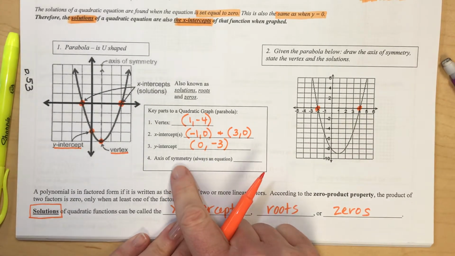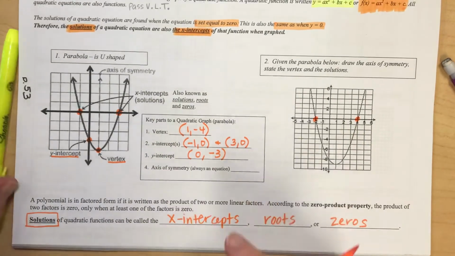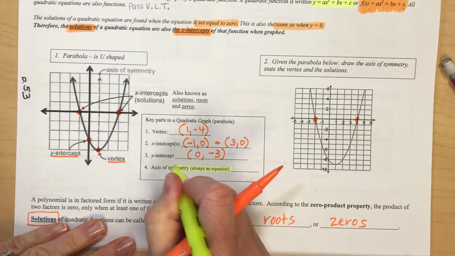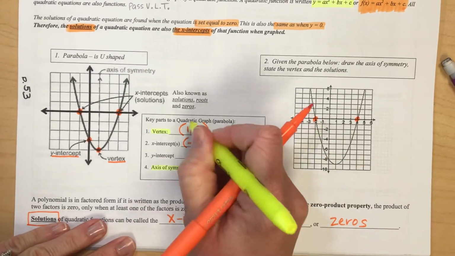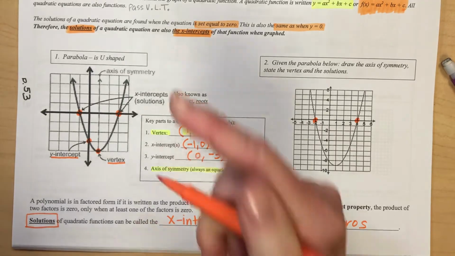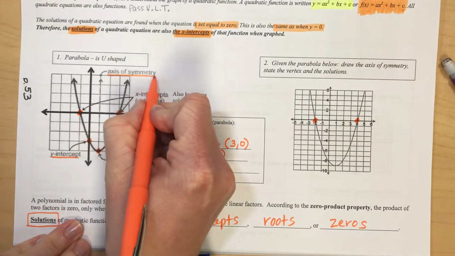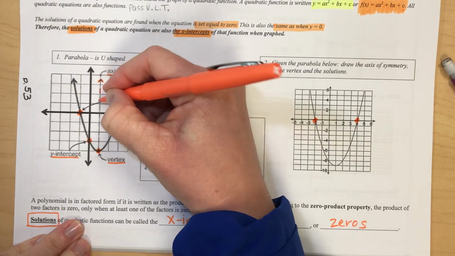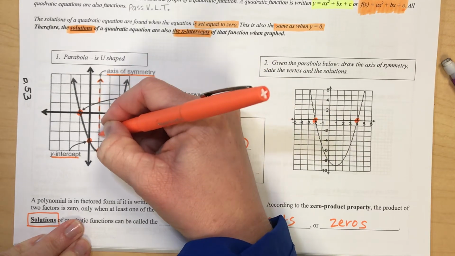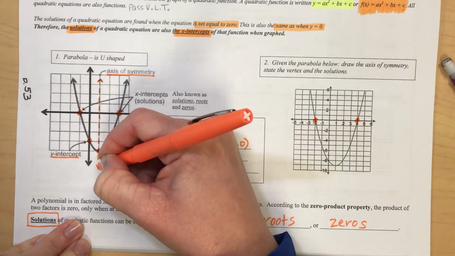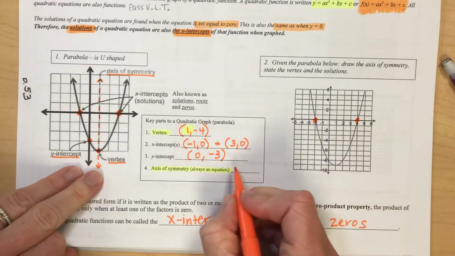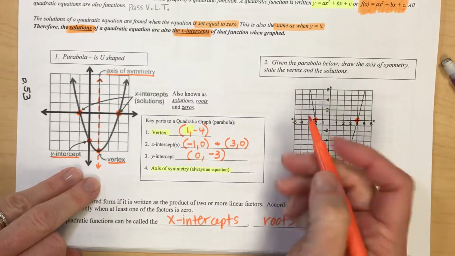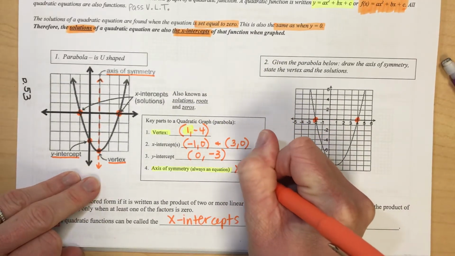The axis of symmetry and the vertex have a connection. The axis of symmetry is an equation, and they share an x value. Here is the word axis of symmetry. It is a vertical line that passes exactly through the middle of your parabola, so it cuts it in half vertically. And it's an equation, it's a vertical line.